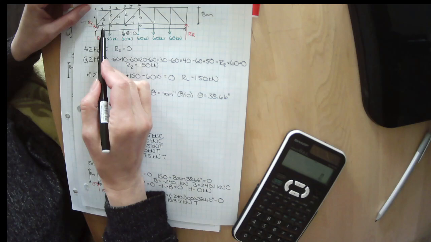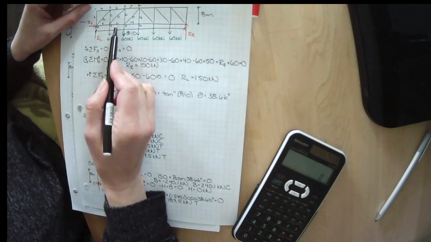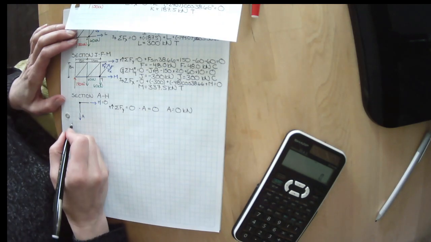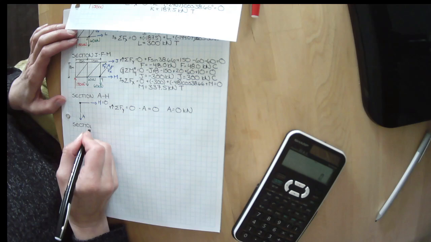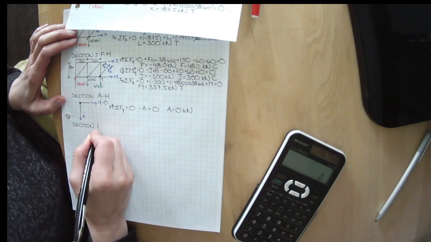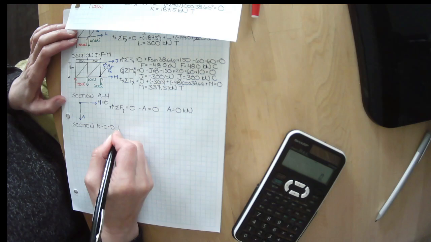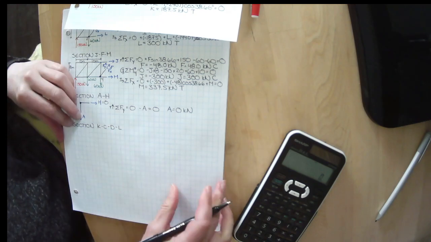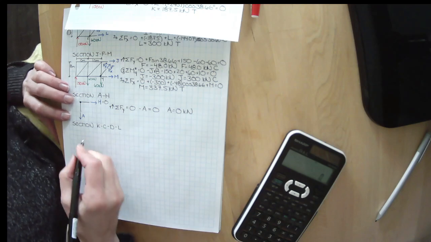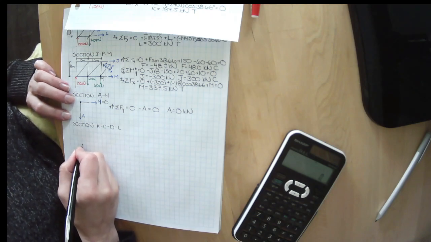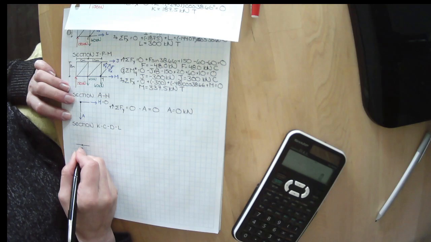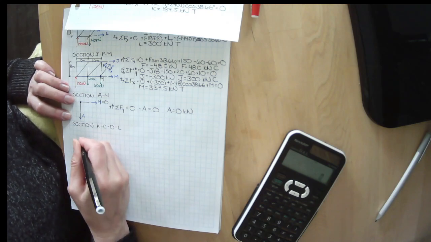We can now make a section through here. How about we go through K, C, D, and L? So section K, C, D, and L. So going through that node there.